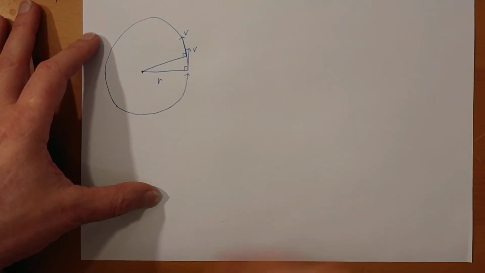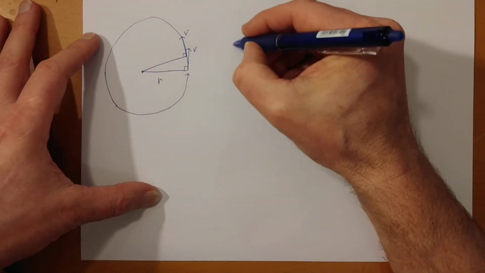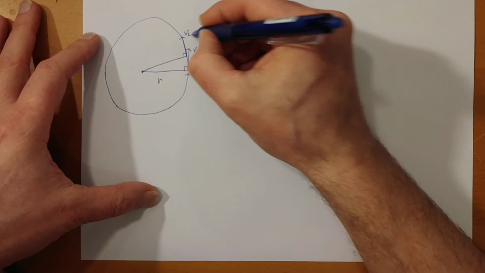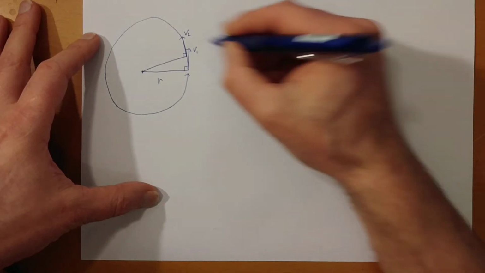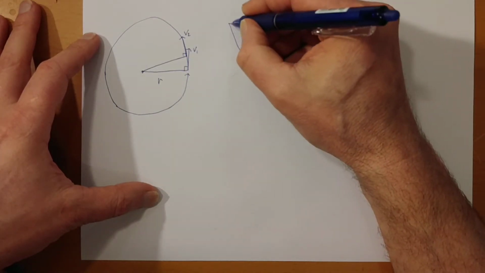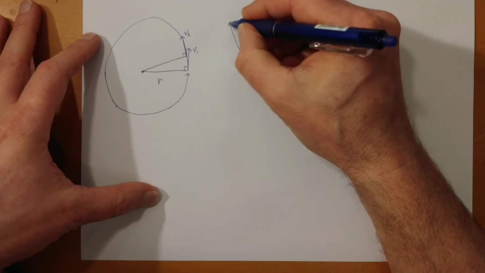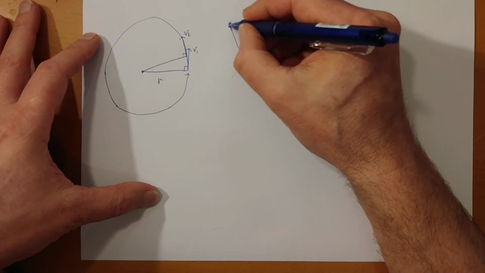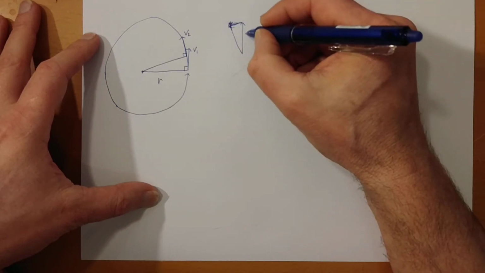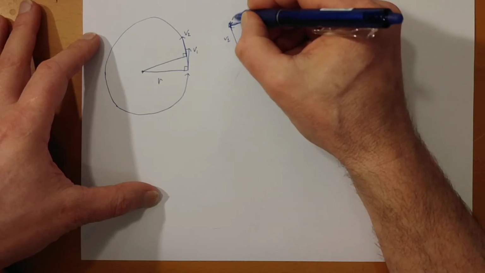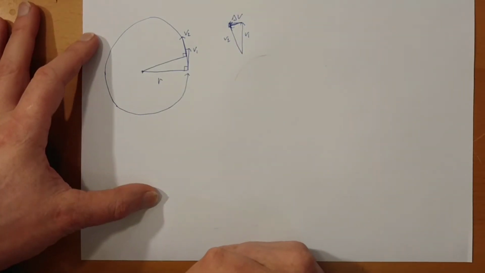They're always moving 90 degrees to the radius. And basically, if I take these two, let's call this V1 and V2, and put them like this, they should be equally long, technically speaking. V1, V2, this little thing here is a change of velocity.